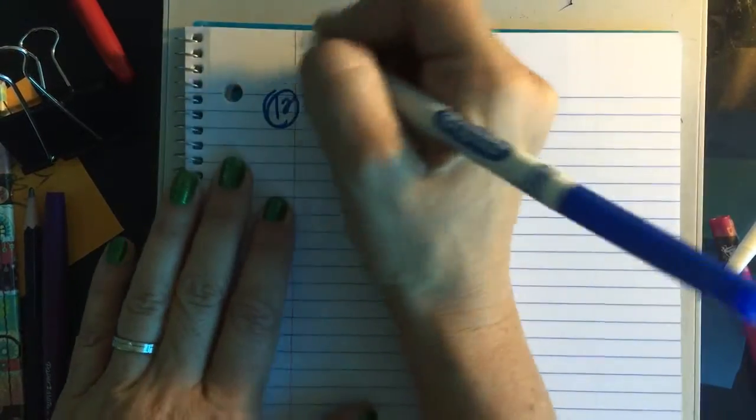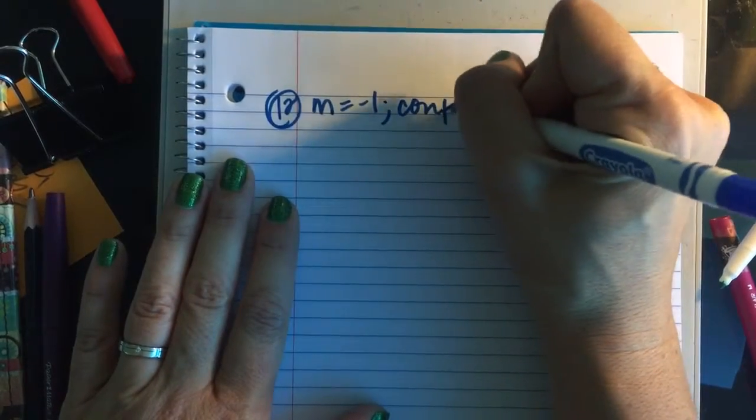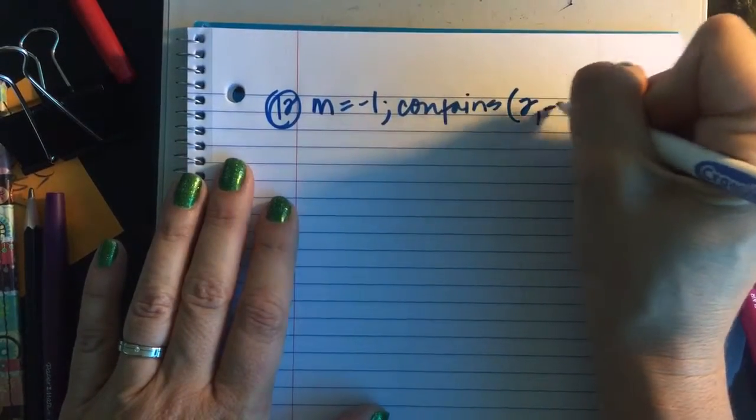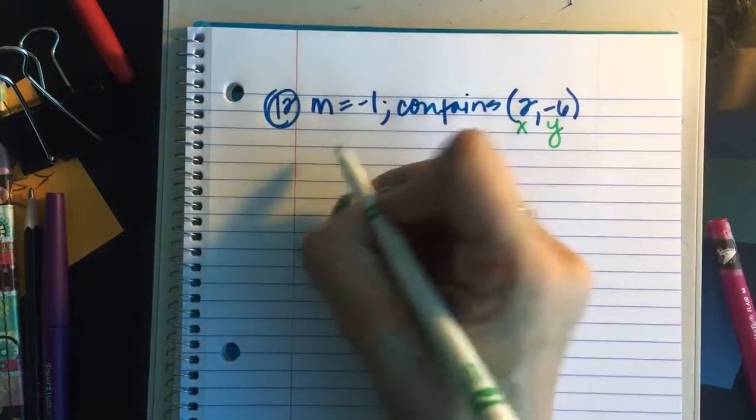12. Avery, you ready? m is negative 1, and it contains (2, -6). Go ahead when you're ready, Avery.